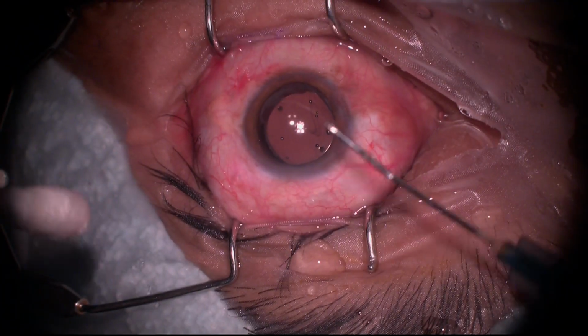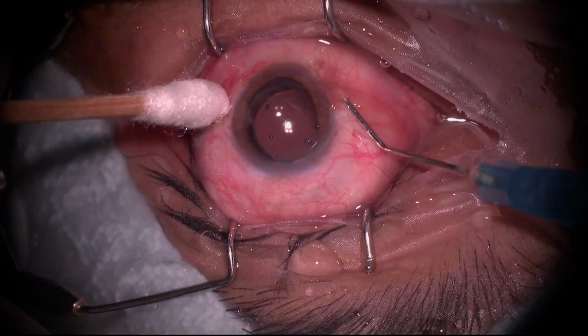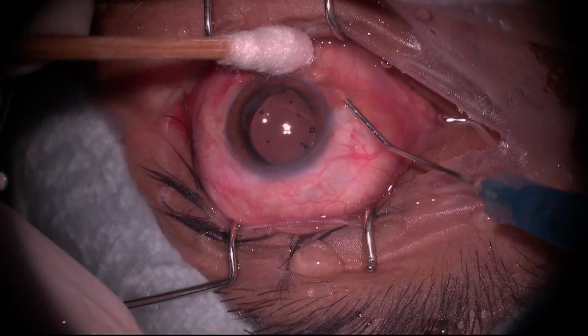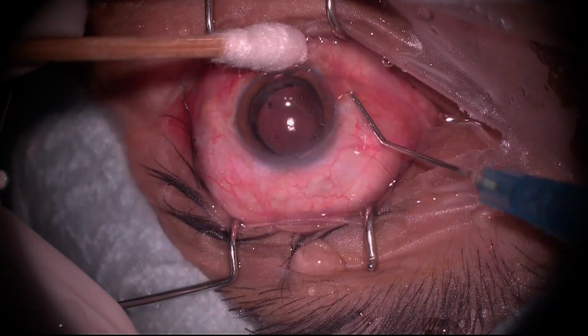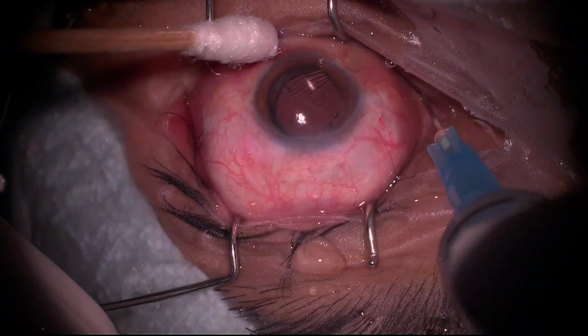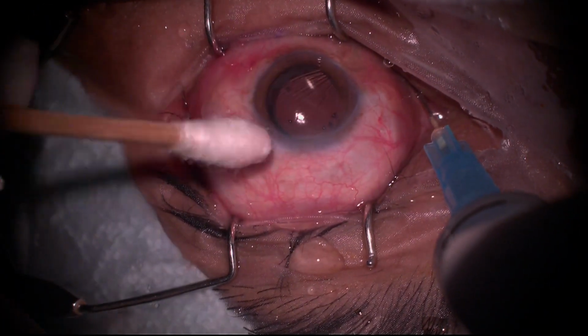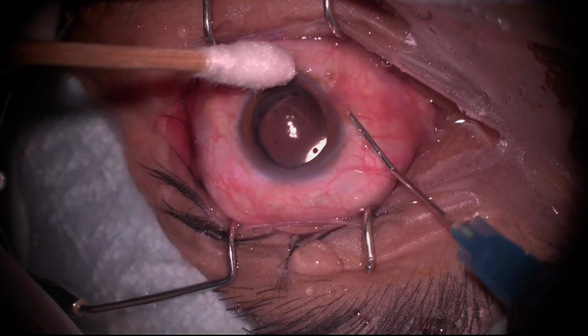एक रिंगर दीजिए. I think there's an adhesion here. You see this? See this?